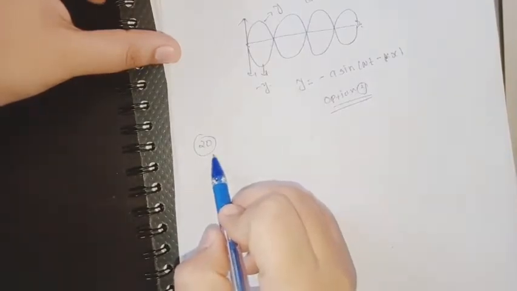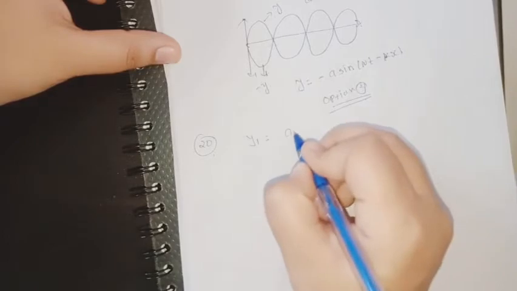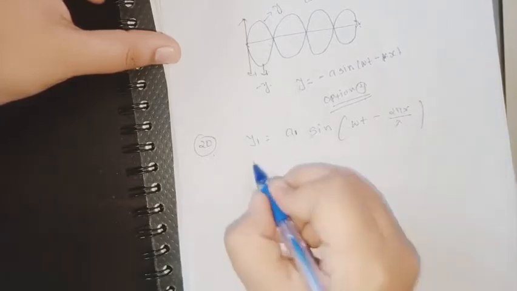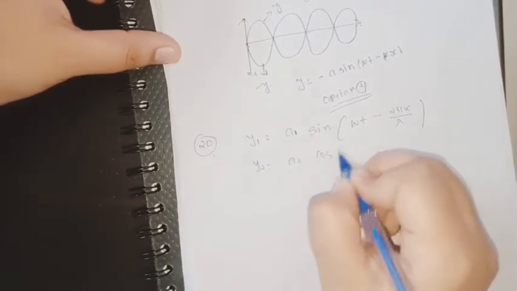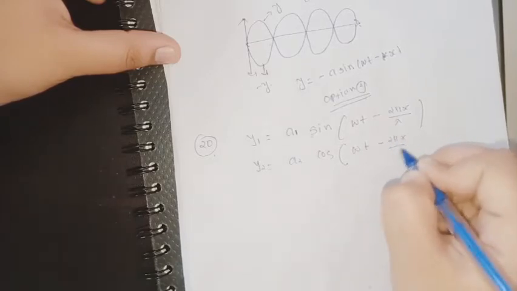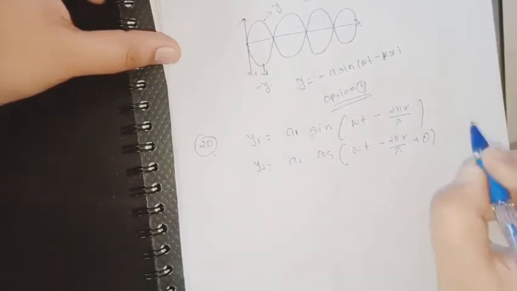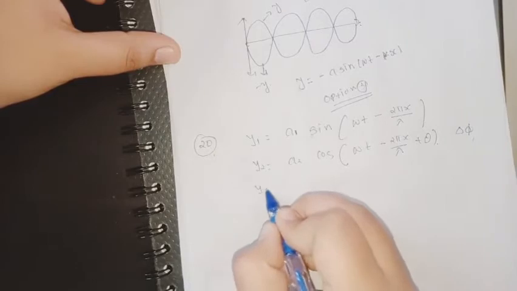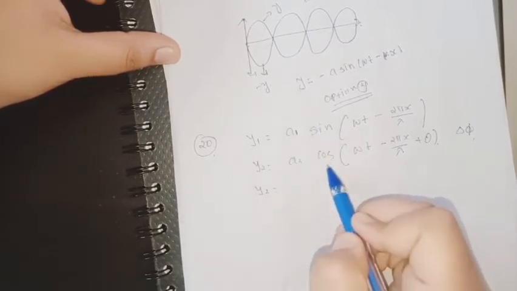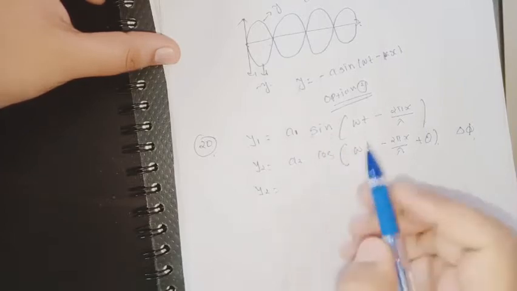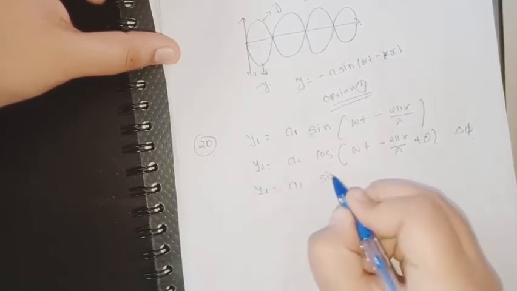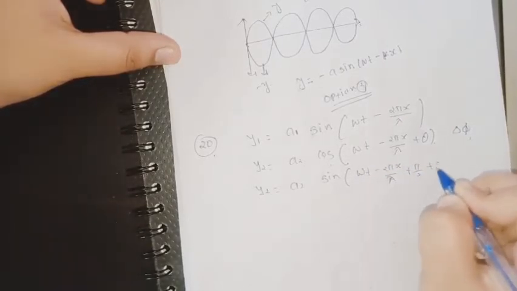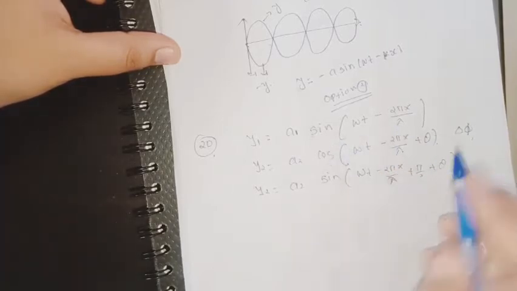In question number 20, we want to find the path difference between two waves represented by y1 equals a1 sine of (omega t minus 2 pi x by lambda), and y2 equals a2 cos of (omega t minus 2 pi x by lambda plus theta). First, we will find the phase difference delta phi, and from that we can find the path difference. For that, both trigonometric functions should be the same, either sine or cos. So we'll convert y2 as sine of (omega t minus 2 pi x by lambda plus pi by 2 plus theta). As we know, sine of (pi by 2 plus theta) is cos theta.